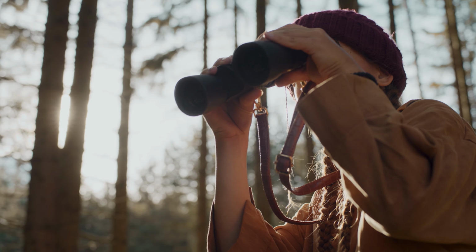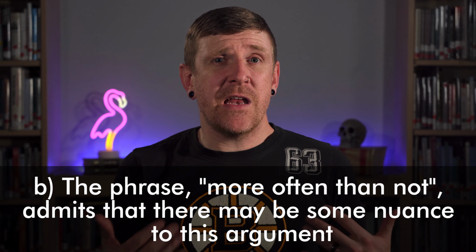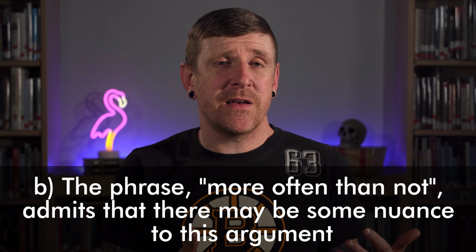Let's begin our exploration of including literary examples by checking out a thesis in response to that Exploring the Unknown prompt. Exploring the unknown, more often than not, offers diverse opportunities for individuals to enrich their own lives and society at large. Now, this thesis is strong and complex. And it's complex because it answers the prompt. The value of exploring the unknown is made clear in saying that individuals are able to enrich their own lives and society at large. And the phrase, more often than not, admits that there may be some nuance to this argument and suggests that there might be times when exploring the unknown may be potentially more detrimental to progress, but the paper overall is going to argue this certainly isn't normally the case.